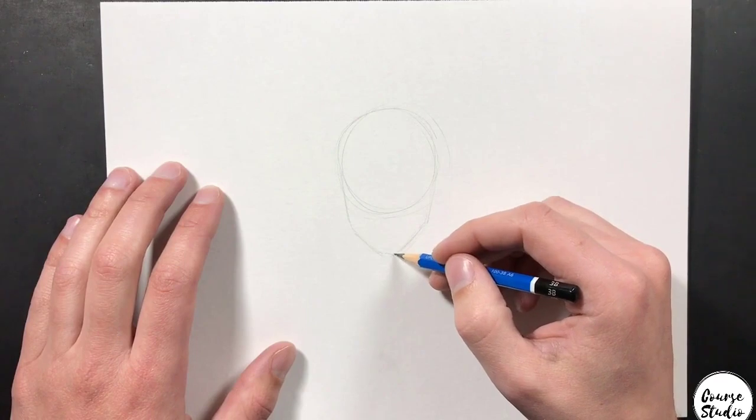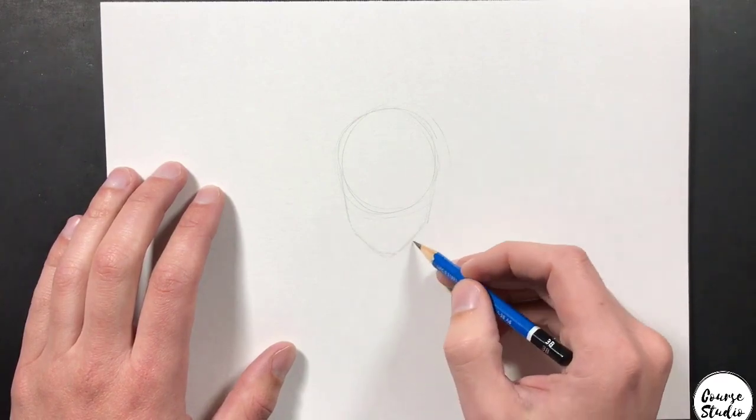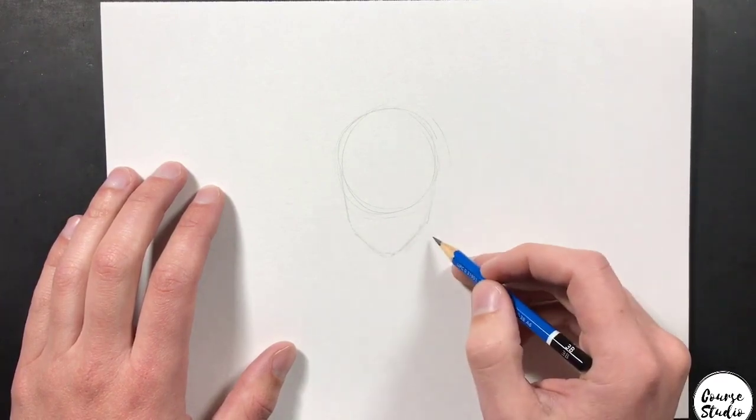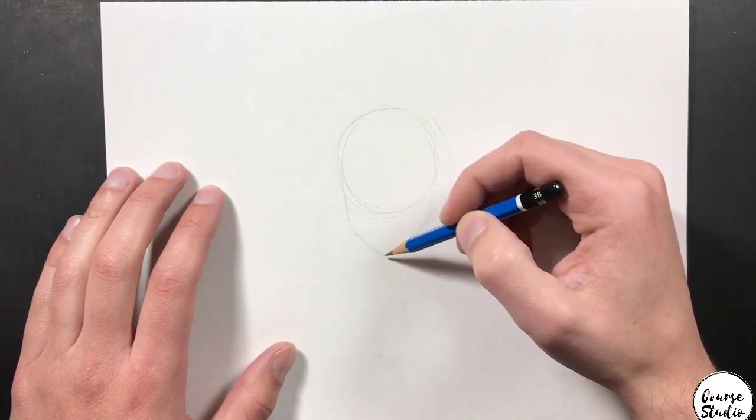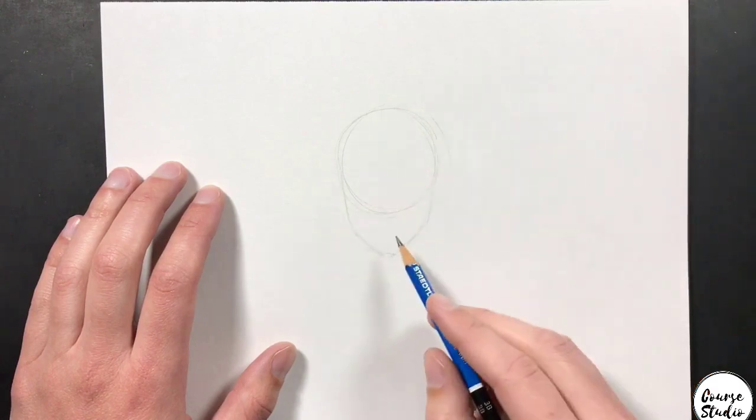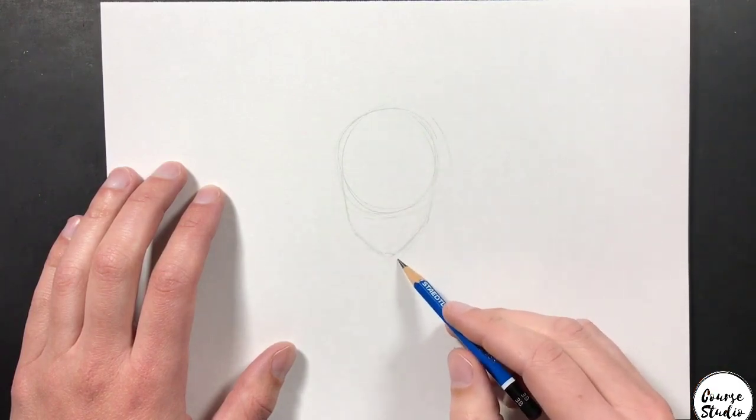So if you're drawing more of a masculine type character, you might extend this jawline further out and make it more square. If you're drawing more of a girl or someone with more feminine facial features, you're going to also want to change the jawline or maybe keep it like this. It just depends on what kind of character.